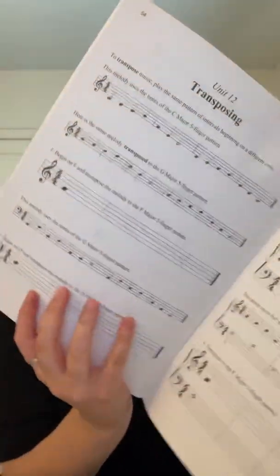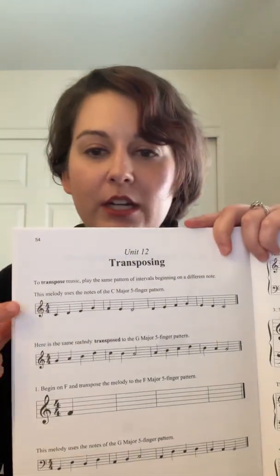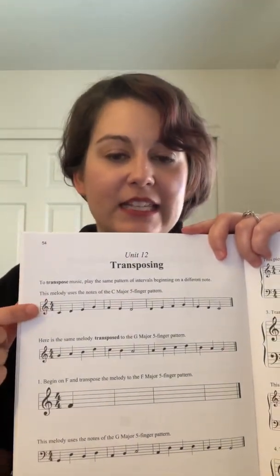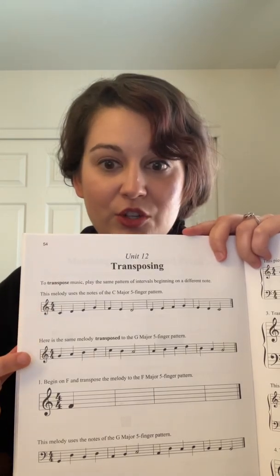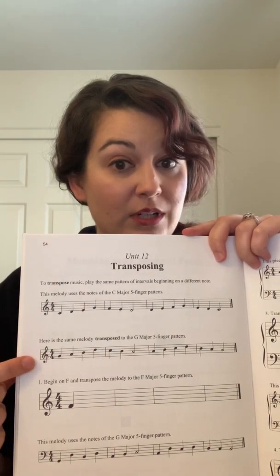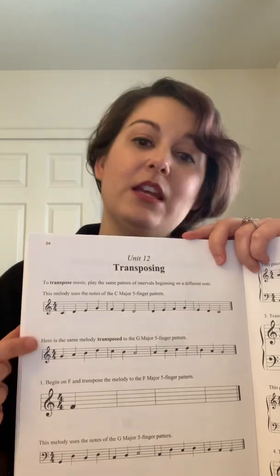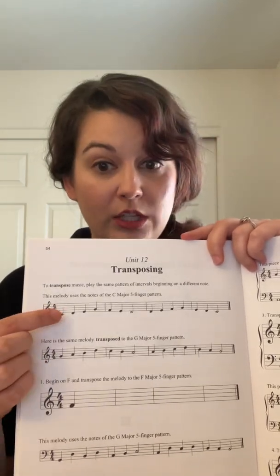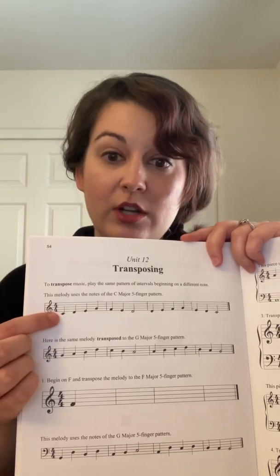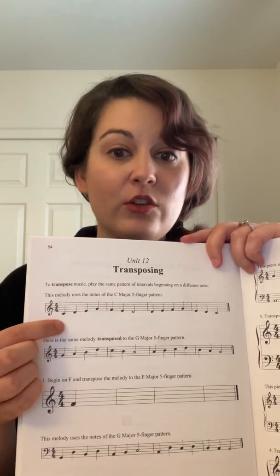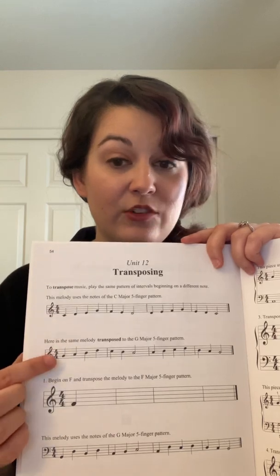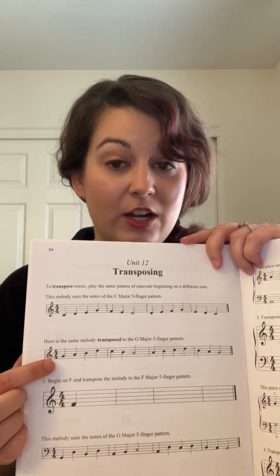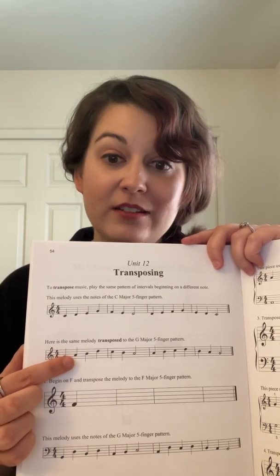a new key. So what you're going to do for me is they've given you an example here of a little melody in the key of C, and then they show you what it looks like if we move it to a G position, right? So from C to G, everything just moves up by a fifth. Or you can look and say, okay, well, if I'm starting here on C and then I go up to D, that's going up by a second, right? So if I'm starting on G and I go up a second from G, that gives me A.